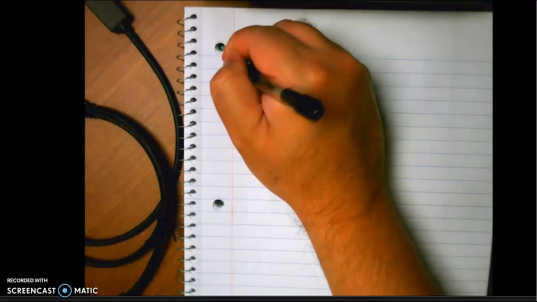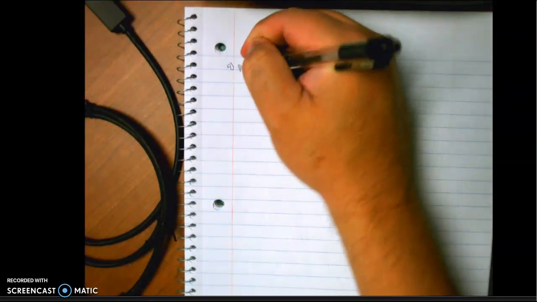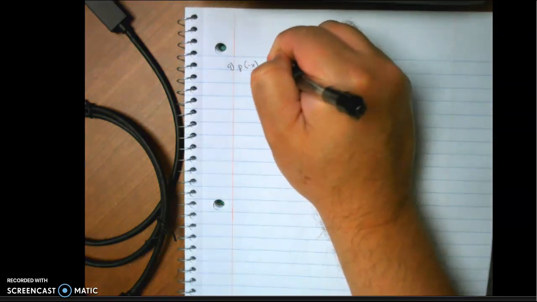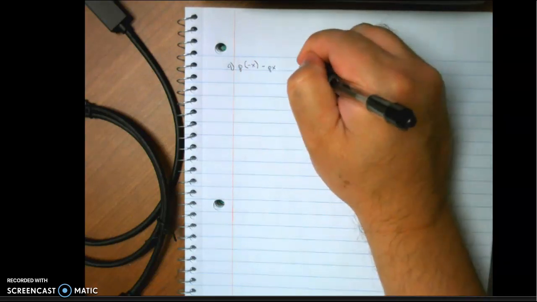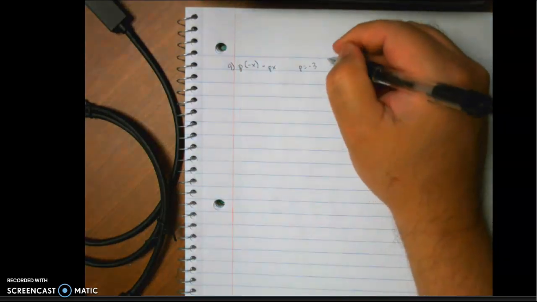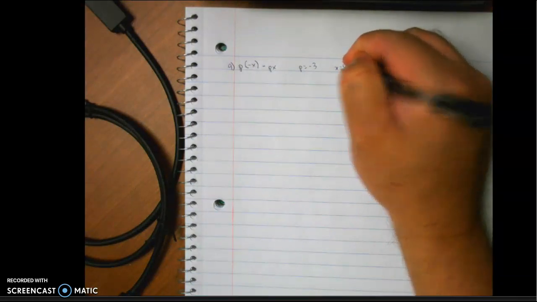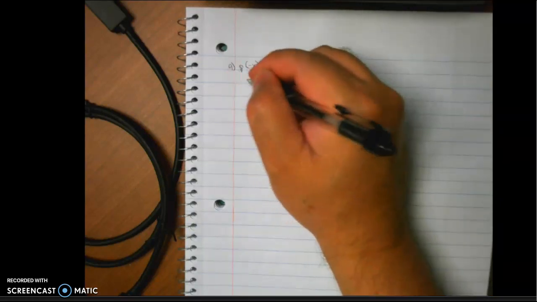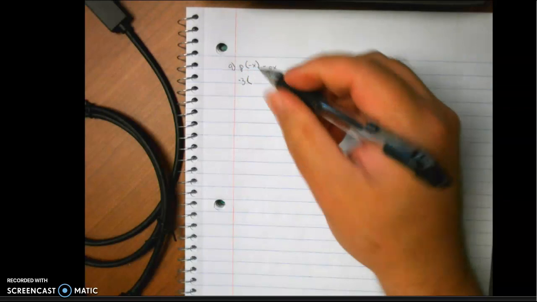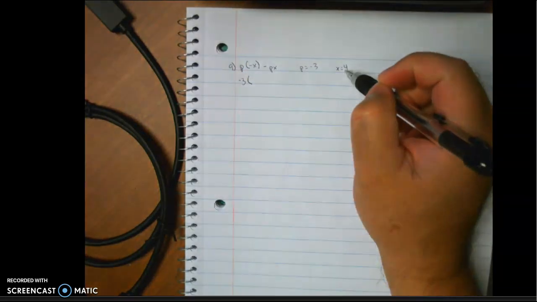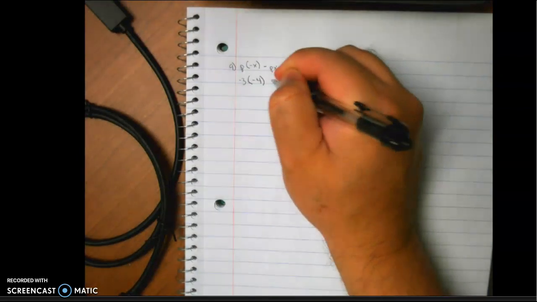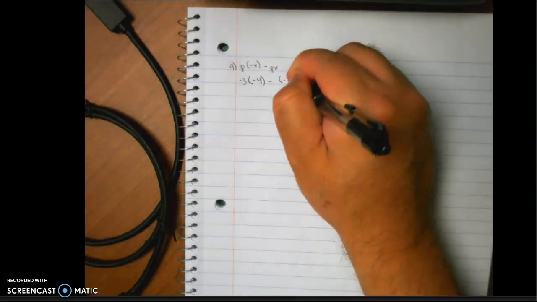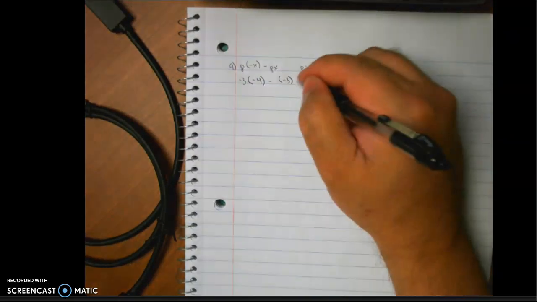Number 9 says p times a negative x minus p times x. And p is a negative 3, and x is a positive 4. So again, let's just replace everything. P is a negative 3, so I have a negative 3 times a negative x. Well, x is 4, so that'd be a negative 4 minus p times x. So p is a negative 3, and x is a positive 4.